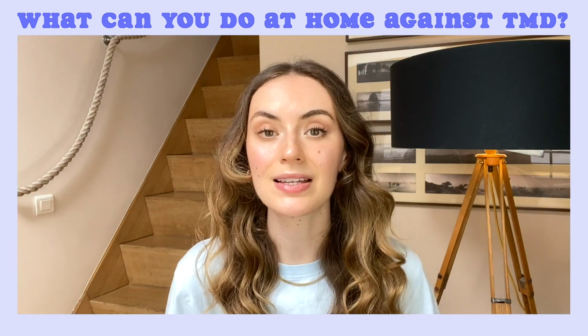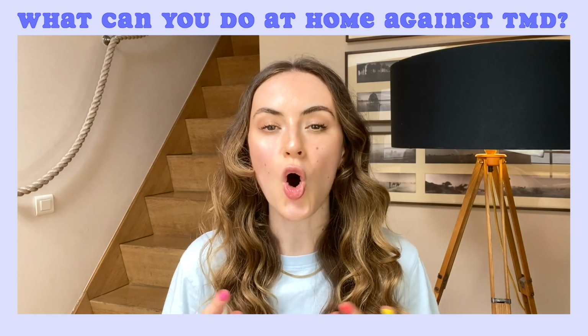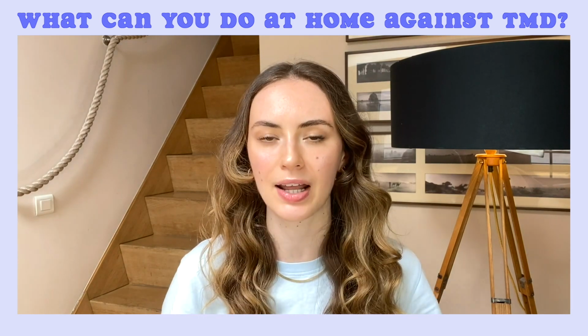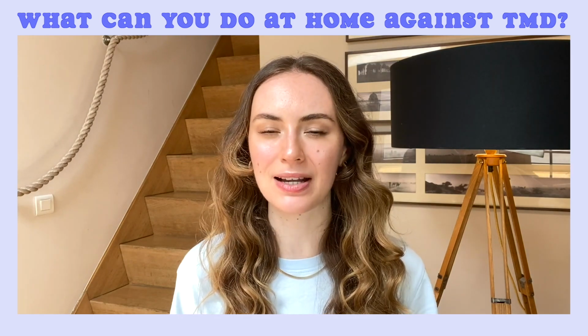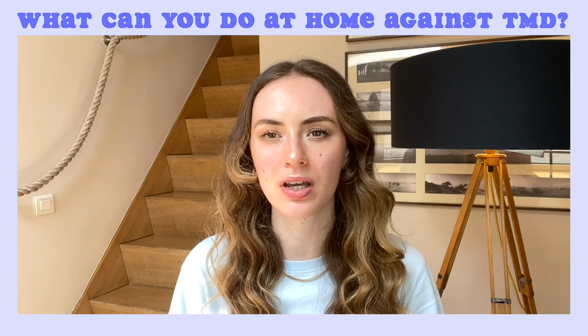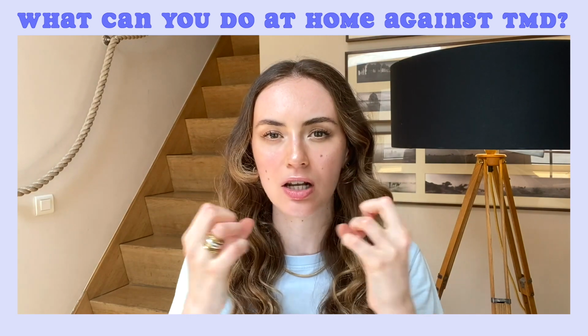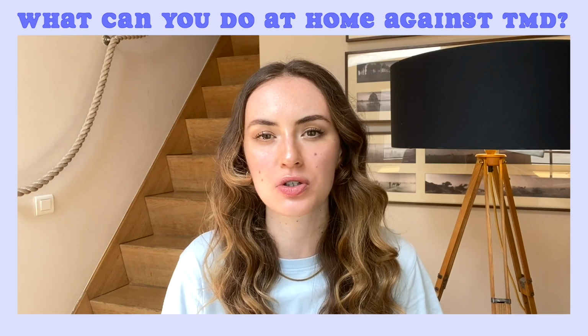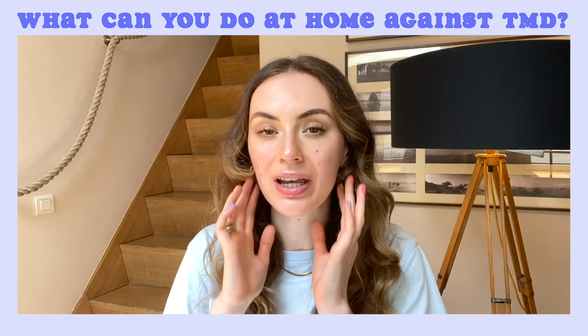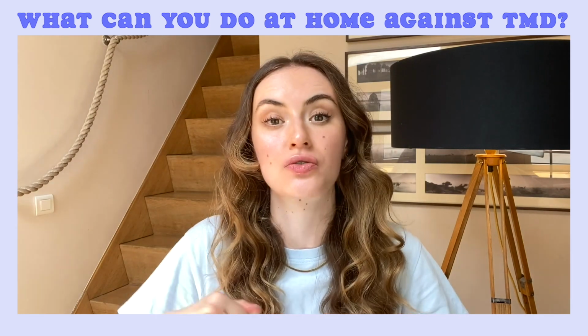Then another way is to yawn, to really open your mouth and stretch that area like this. It looks funny, but it's really releasing, especially in the morning when you feel like you are grinding your teeth a lot. Opening your mouth and doing it several times will really help to get your joint going and also release the tension and stretch everything out.